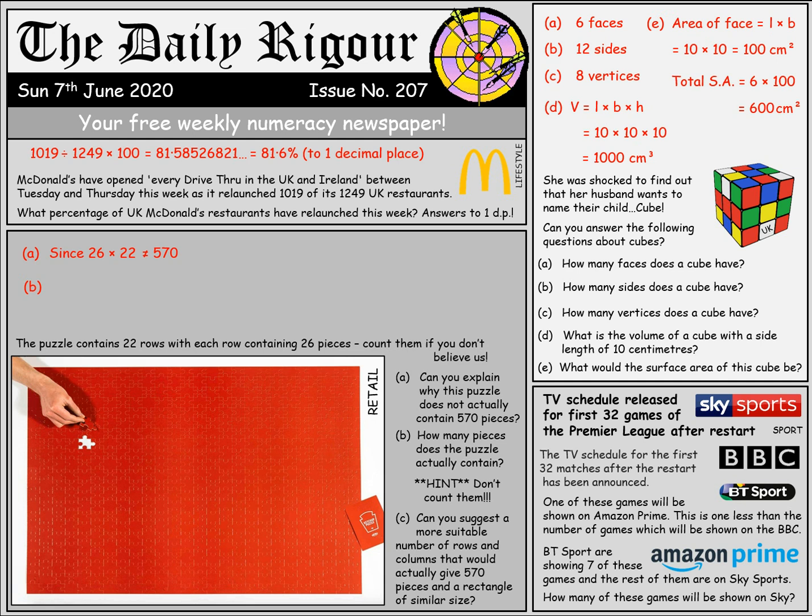So how many pieces does the puzzle actually contain? Well, we can do the multiplication, length times breadth, so number of rows times the number of columns, and that comes to 572 pieces. So did they have to do it that way? Well, could we suggest a more suitable number of rows and columns that would actually give 570 pieces in a rectangle of similar size? So what I'm really getting at here is the factor pairs of 570.